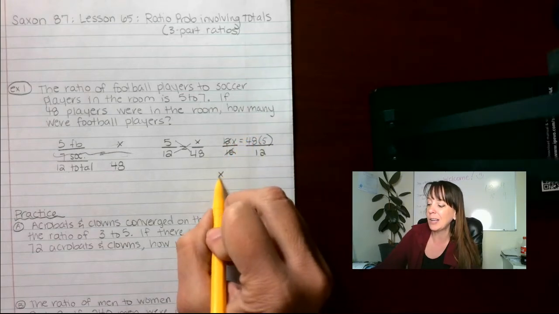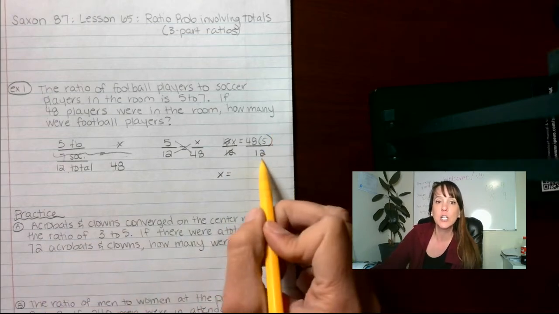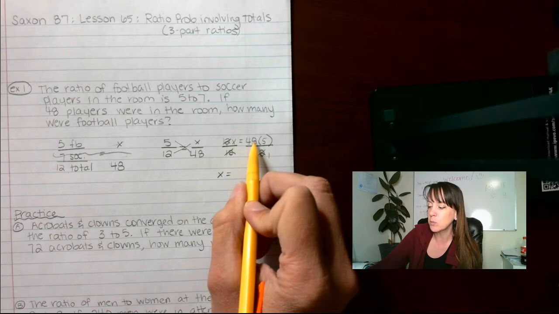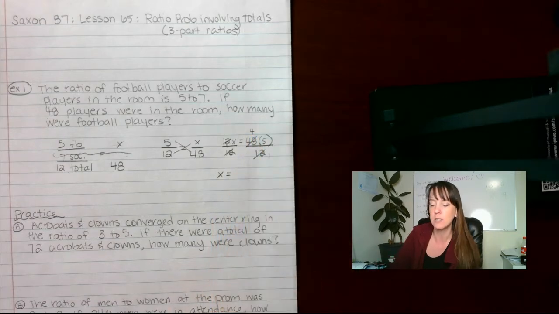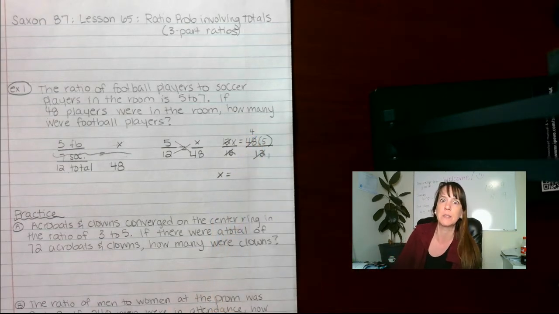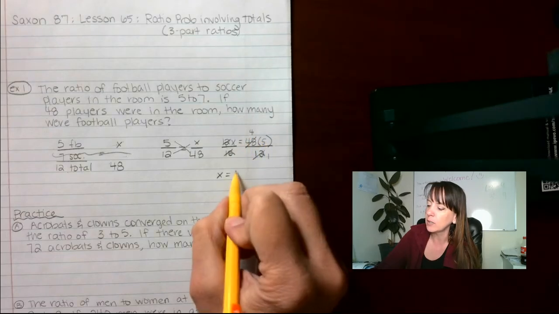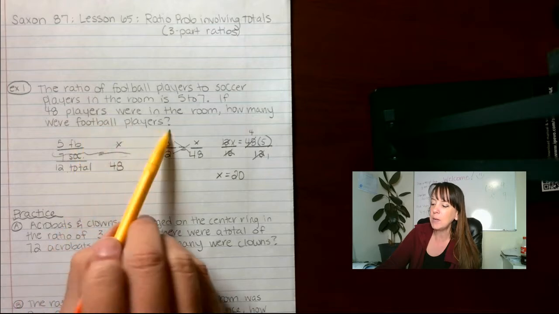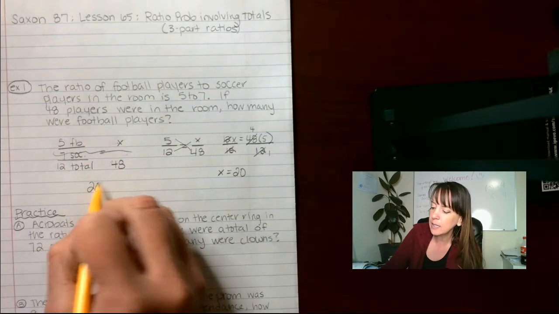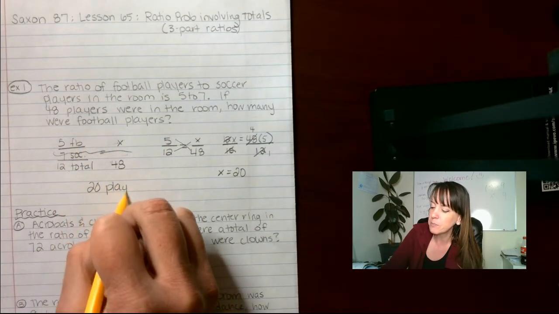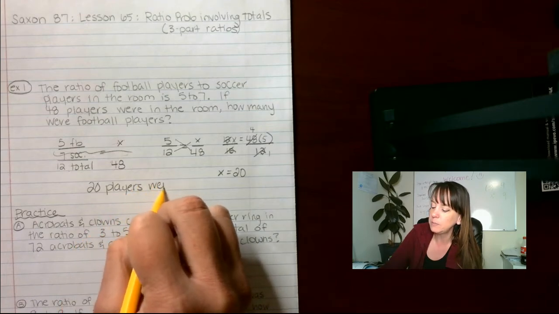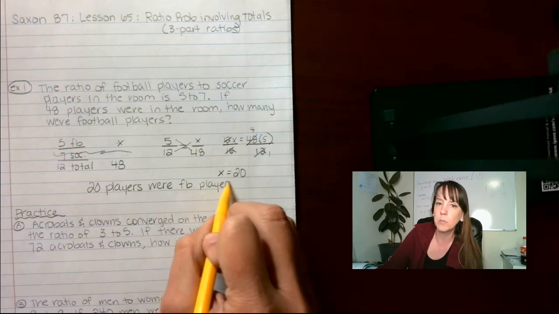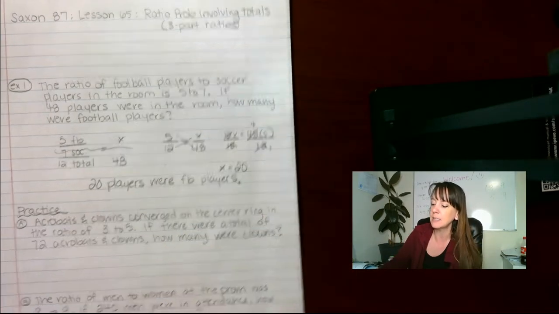Let's do some canceling out. 12 divided by 12 is 1. 48 divided by 12 is 4. So you see we did some without having to do 48 times 5. 4 times 5, though, is 20. So we go back and we look. If 48 players were in the room, how many were football players? 20 players were football players. These are word problems. You need to be answering them in a sentence.